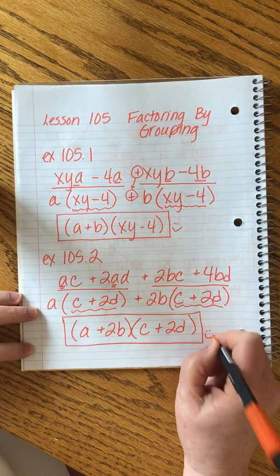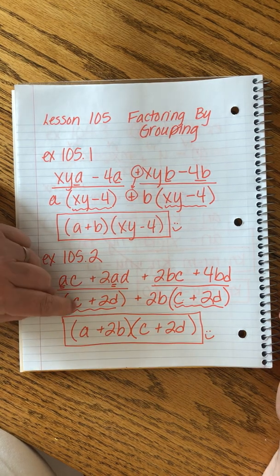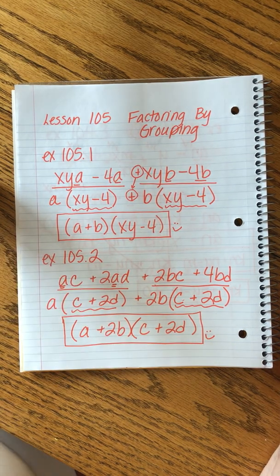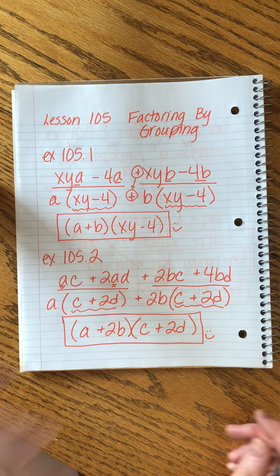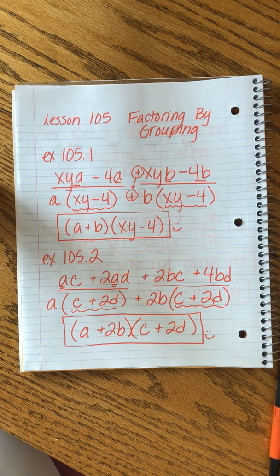Yay. That is factoring by grouping, and we're going to use this in another lesson, like 107, 108, I think, something like that. It's going to come up real soon. We're going to use this in another context.